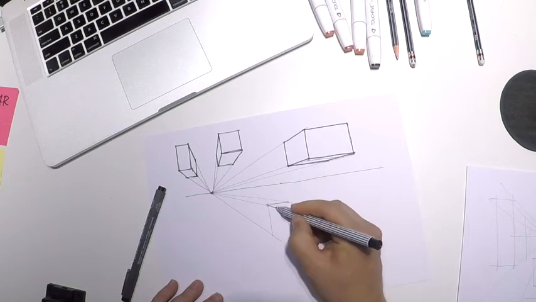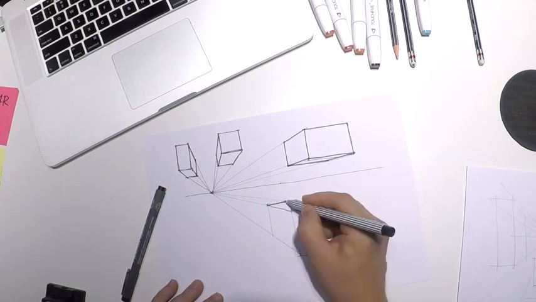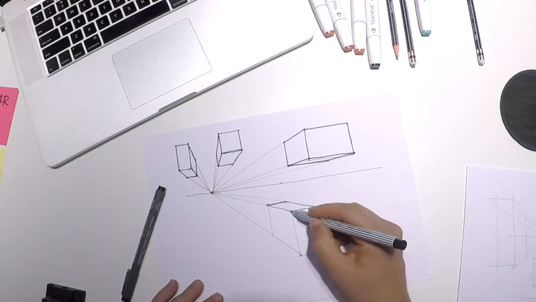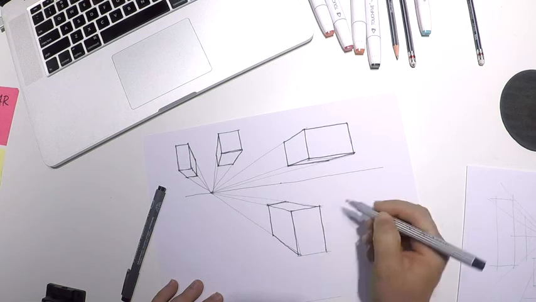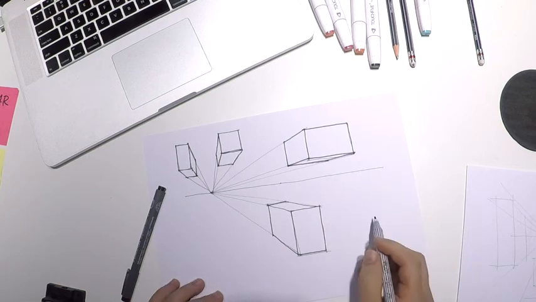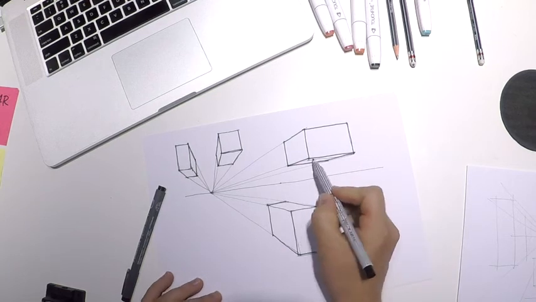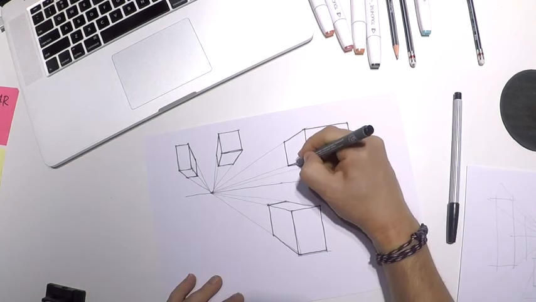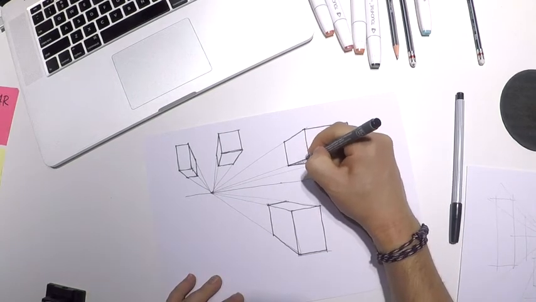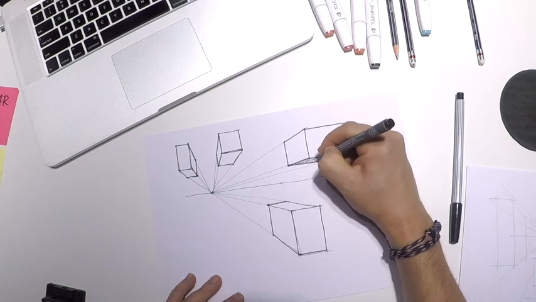You see. And if you put the object below the horizon line, you can see the top surface of the object. So those three on top are kind of floating, flying above the horizon line.